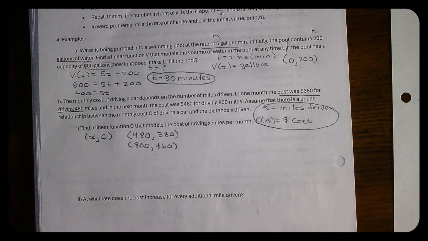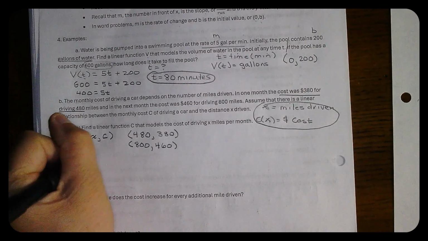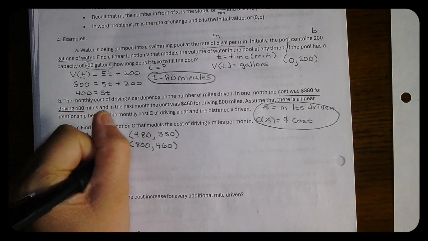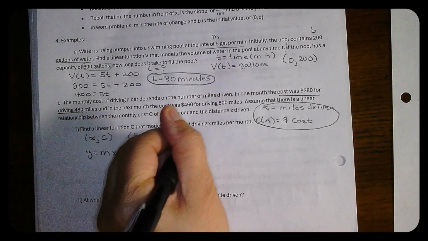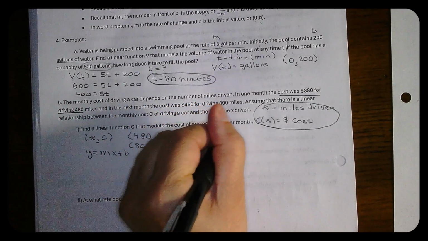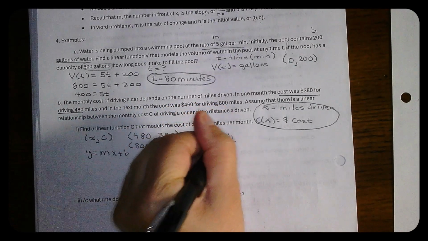Okay, now it says find a linear function. So now I'm going to go through how do I find a linear function when I'm given two ordered pairs? Well, just like before, you need m and b. So y equals mx plus b. Well, you might remember there's a formula for finding the slope when you're given 2 points. It is y2 minus y1 over x2 minus x1.